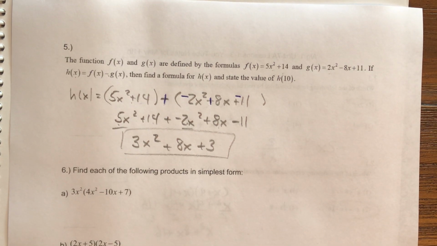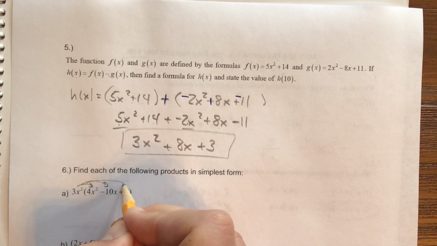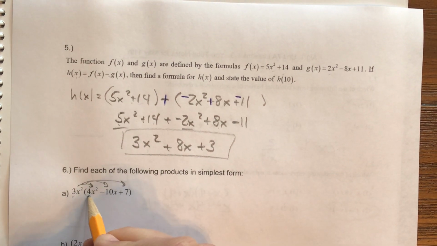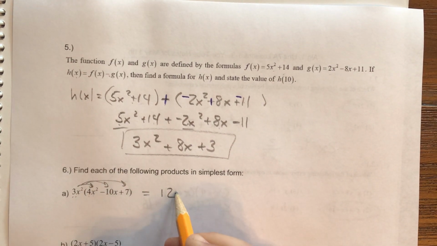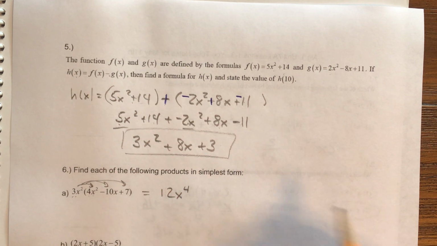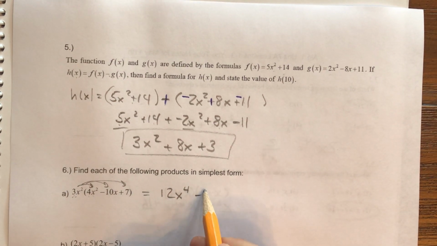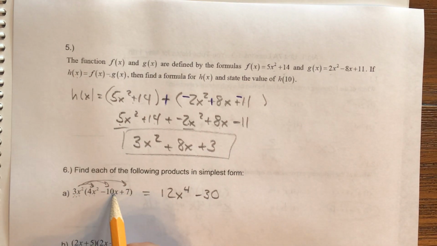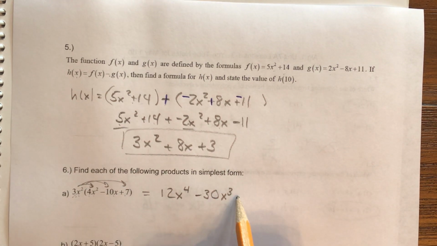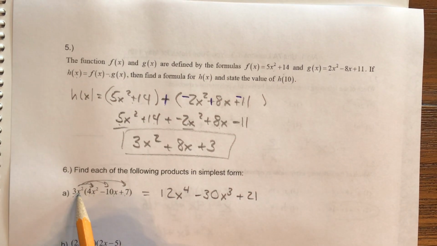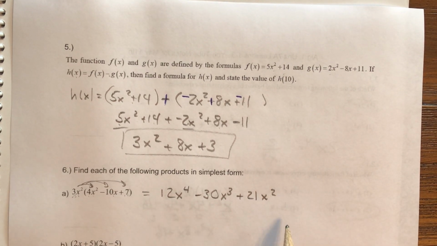All right, find the product. So basically this is distributing, especially the first one, distribute in. So 3x squared times 4x squared, what does that give me? 3 times 4 is 12, x squared and x squared, how many x's? You add the powers, don't forget you add those up, you get x to the 4th. 3 times negative 10 is negative 30. I've got 2 x's there, 1 there, so how many do I have all together? 3. 3 times 7, 21. X squared, no more x's, so I just stay with 2 of them. Okay, so I'm just distributing.